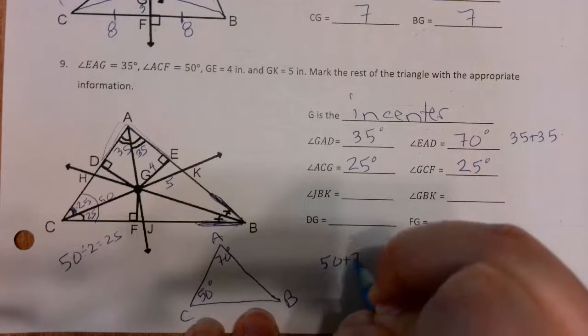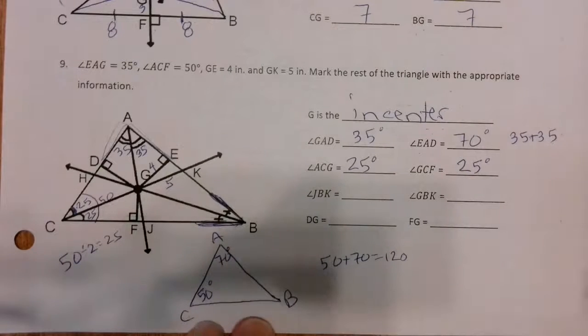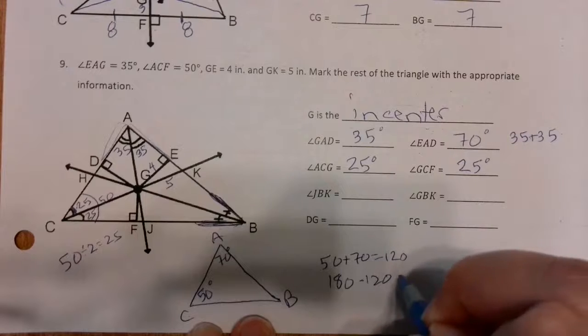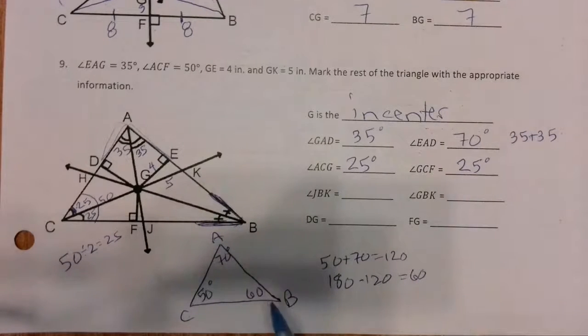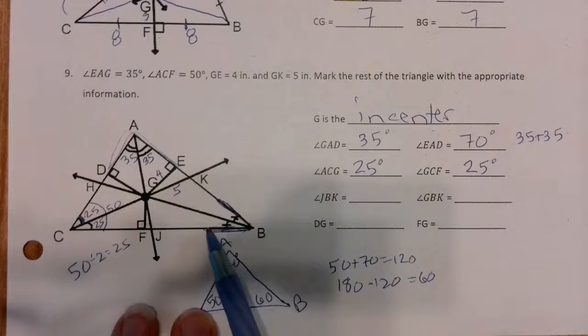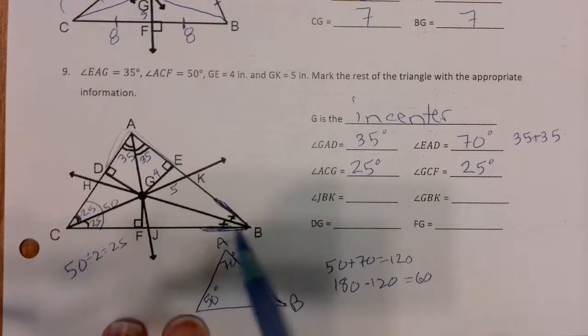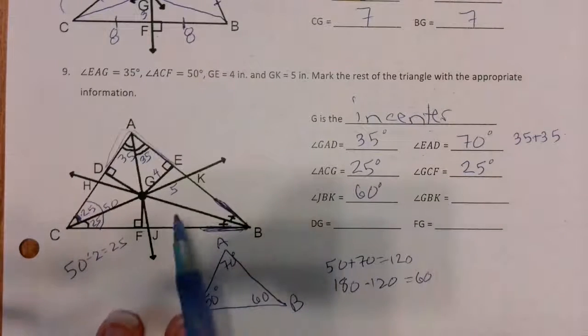So 50 plus 70 is 120. Currently it adds up to 120. So 180 minus 120 is 60. Angle B, the bottom right corner, needs to be 60 degrees. So JBK is 60 degrees.